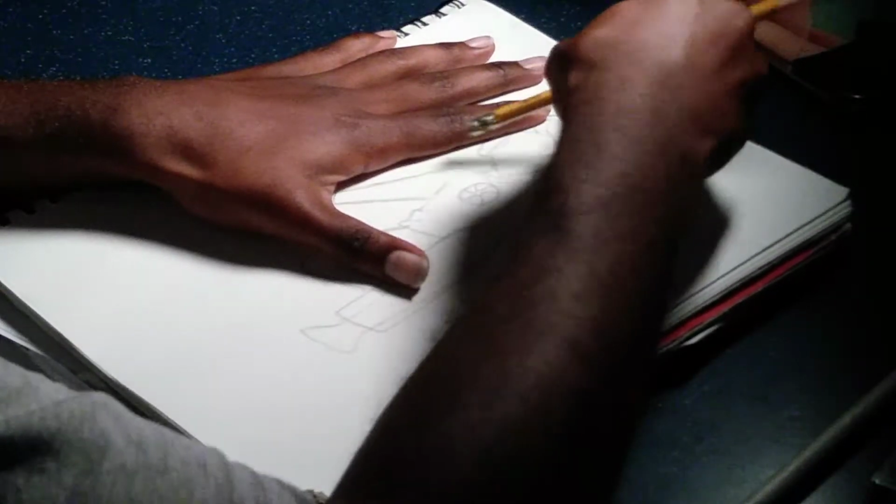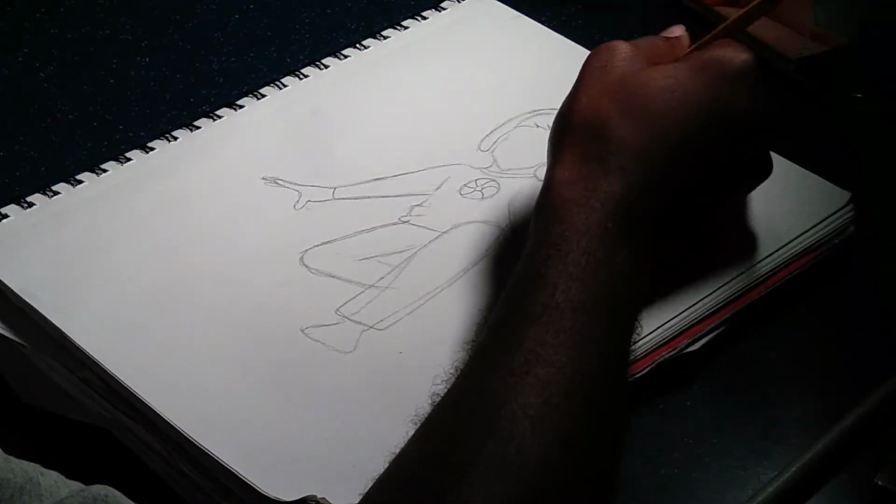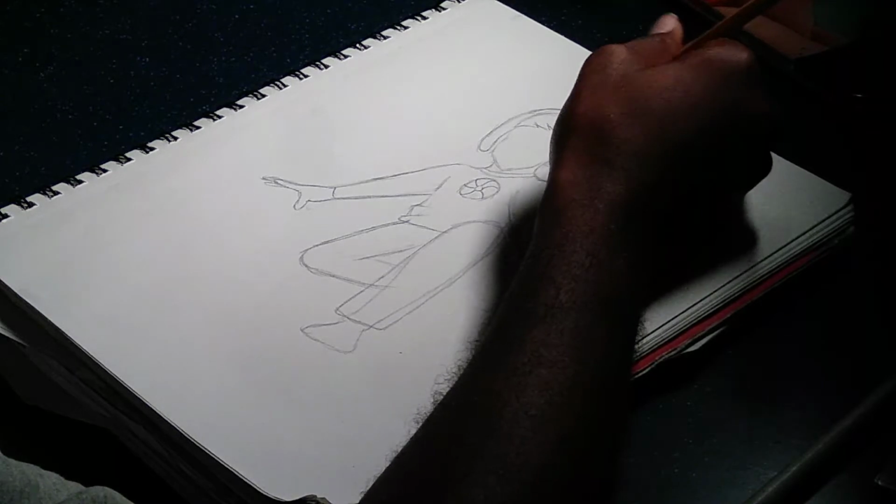A little difficult, because I'm trying to pose I haven't really drawn before.